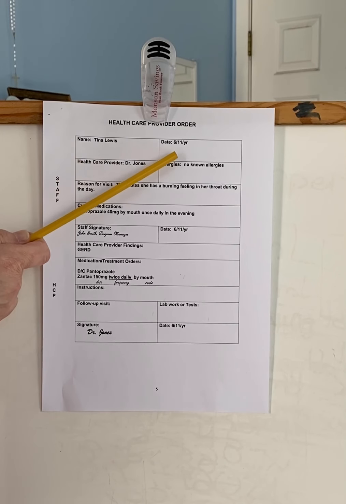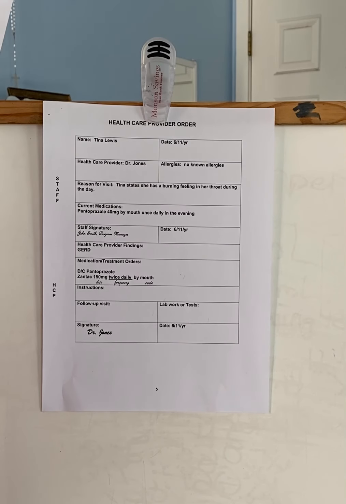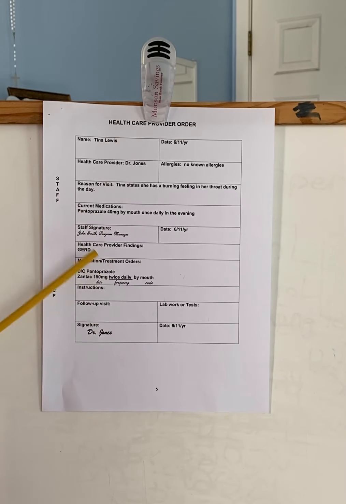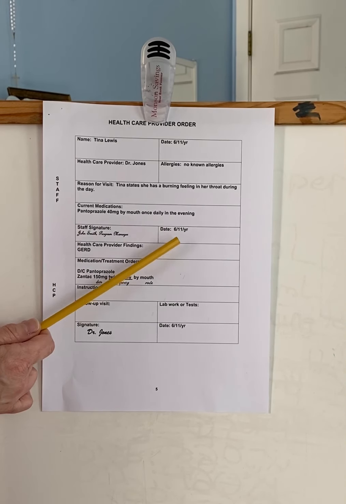So Tina, the date, remember again, is June 11th, and she's at the doctor's at 1 p.m. Dr. Jones, no allergies. Why is Tina there? She states she's having a burning feeling in her throat during the day. And her current MAR would show that she's taking pantoprazole 40 milligrams by mouth once a day in the evening. And the staff signature, this is the person at the residence home that she lives at, John Smith, the program manager. He has to sign this with today's date.